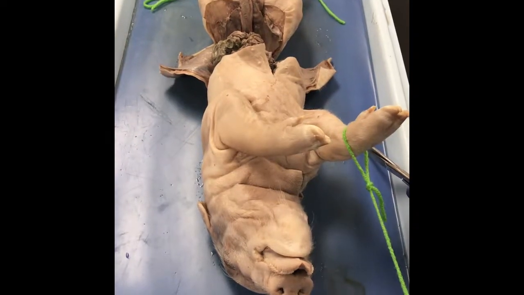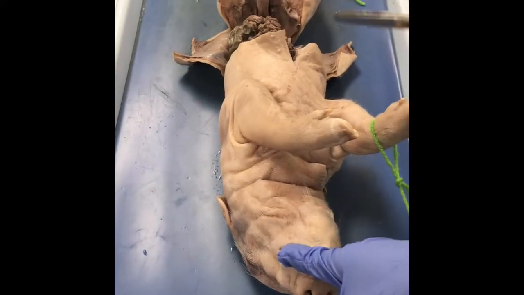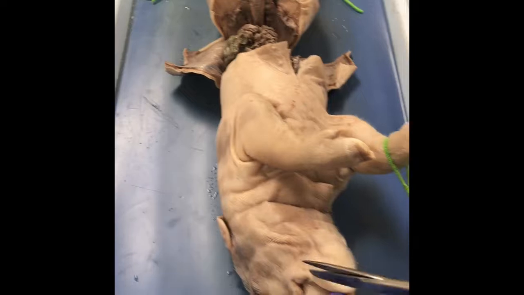After viewing the abdominal cavity, you're going to start by cutting the jaw. So you will put your scissors in the corner of his mouth and cut down towards his ear on both sides.